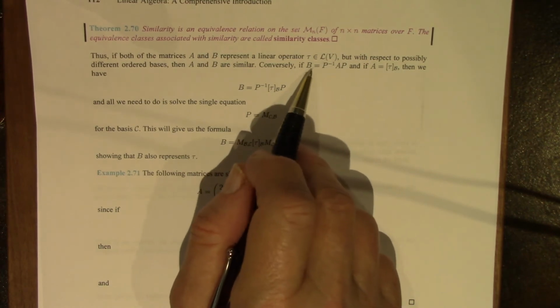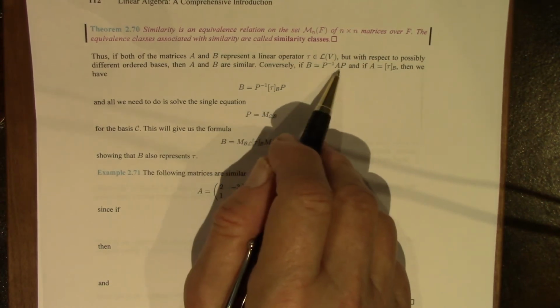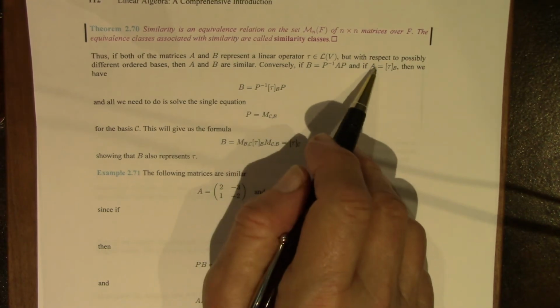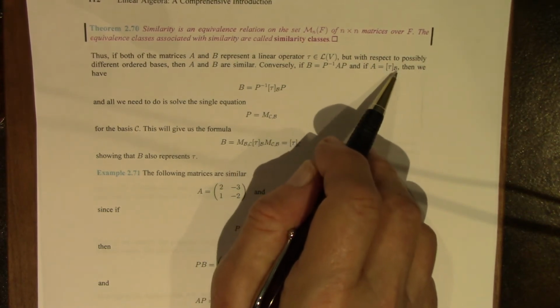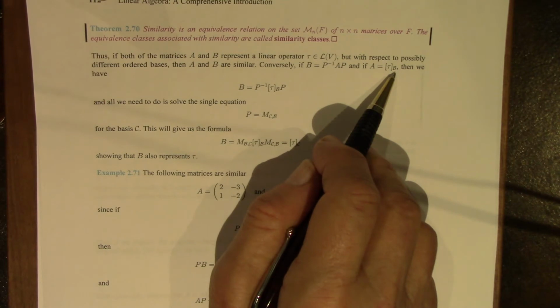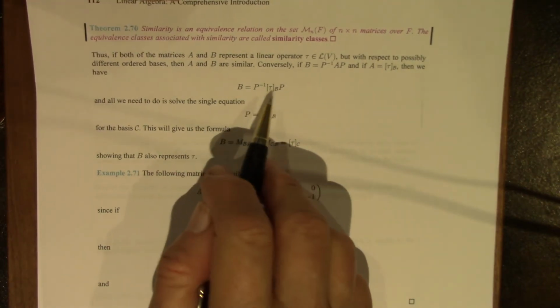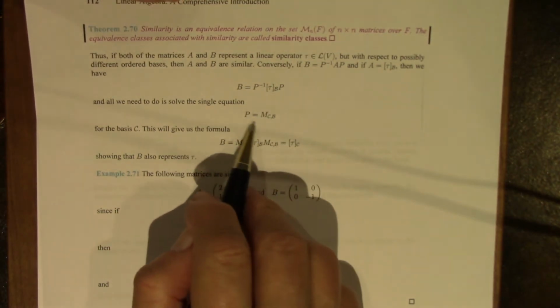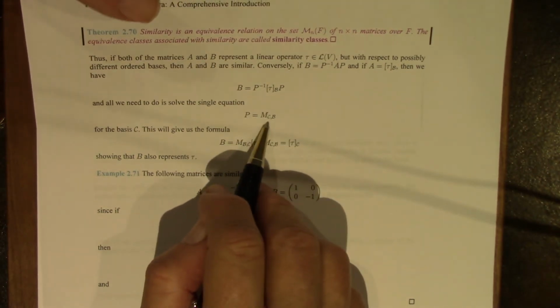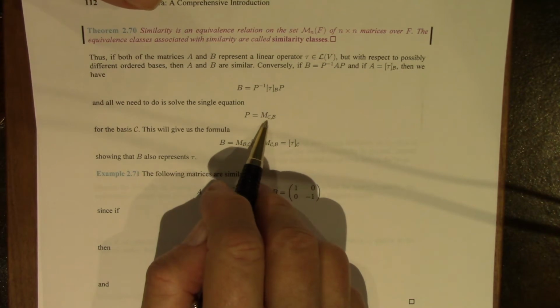Conversely, if A and B are similar, and A represents an operator tau with respect to an ordered basis B, then we have this equation, and all we need to do is solve a single matrix equation.